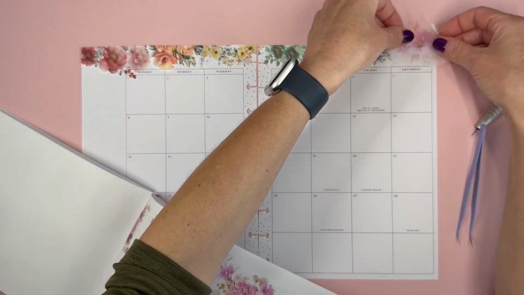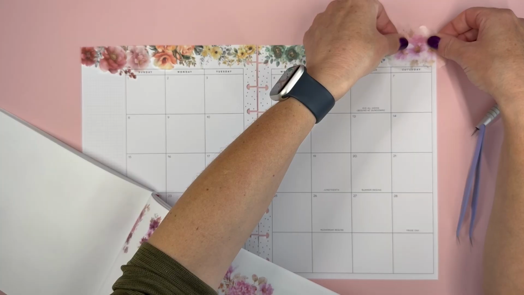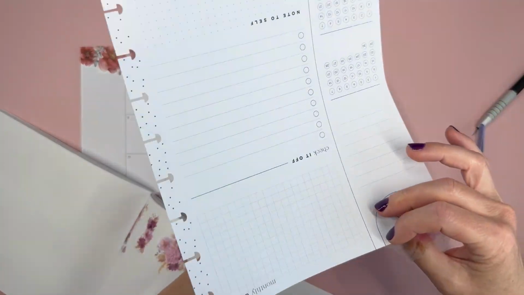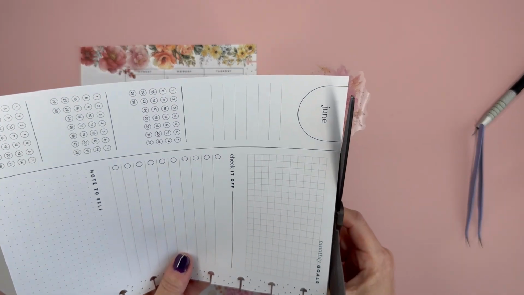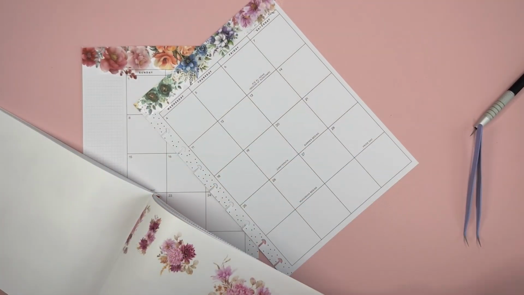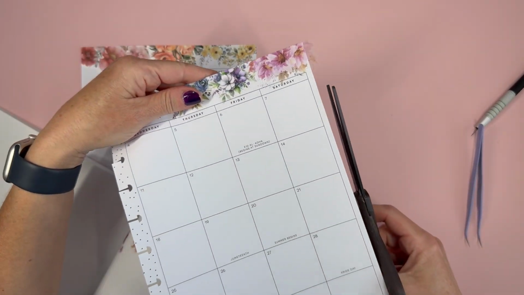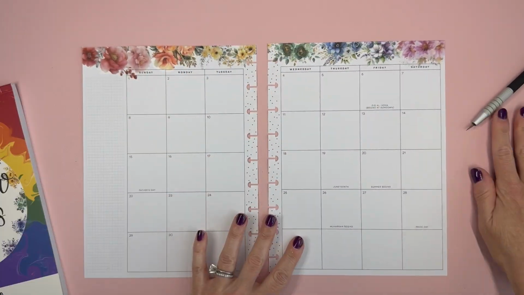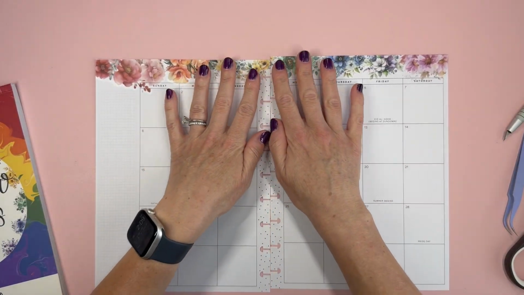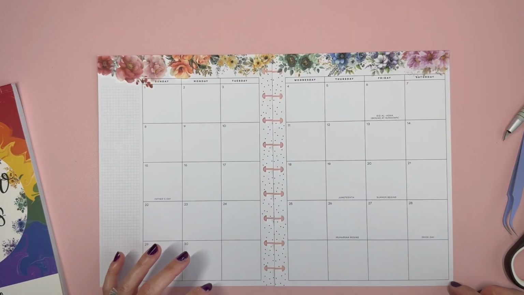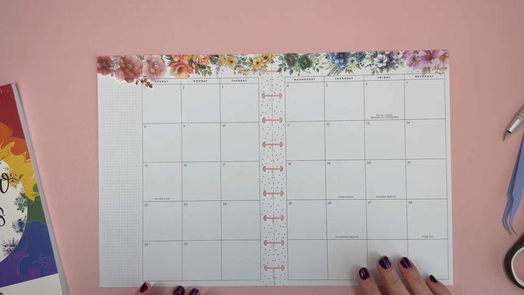Let's put this pink one right here. And we'll just trim the side. I think that looks really pretty, but it's not enough rainbow. So I kind of feel like I want to also go across the bottom.